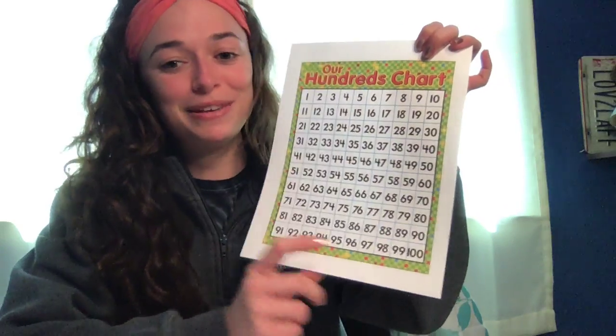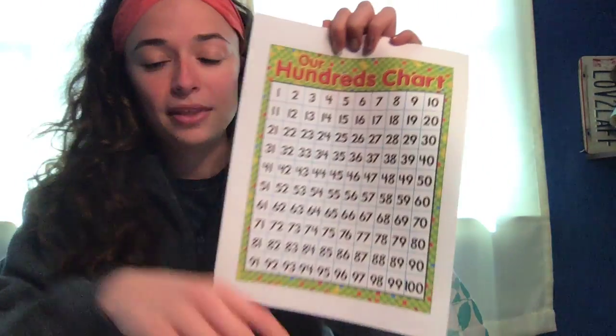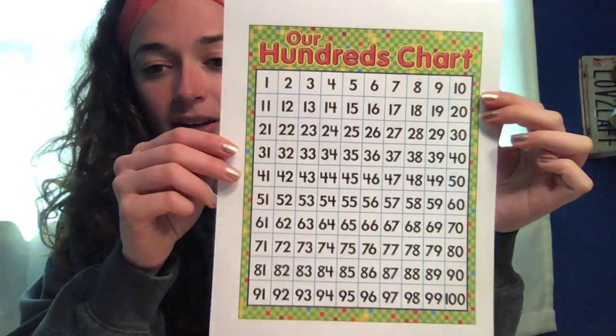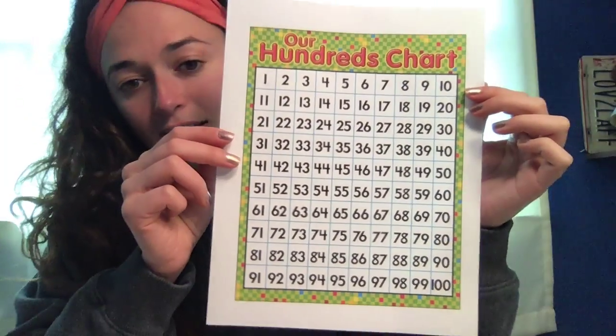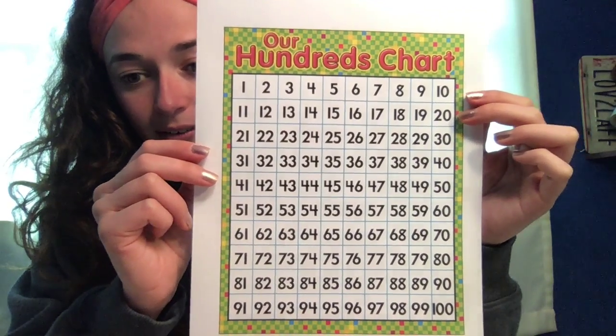So I'm going to bring up right now our hundreds chart. Now this one might look a little bit different than the one that we were using in class, but it's the same thing. It says our hundreds chart. So I'm going to hold this up, and I just want you to take a look at it. And I want you to think, what do you notice about the hundreds chart?